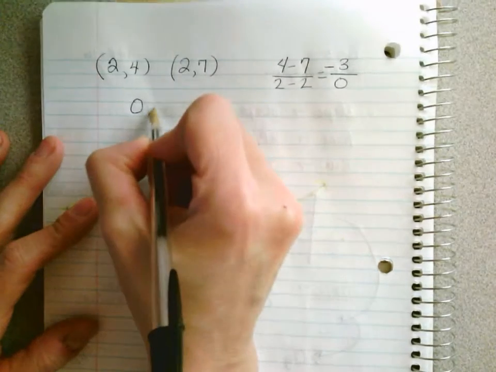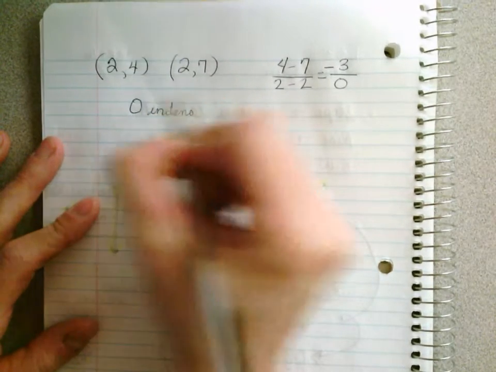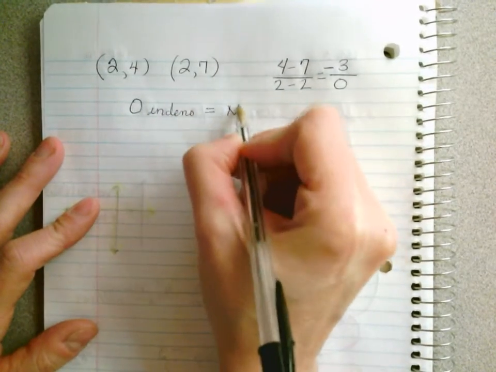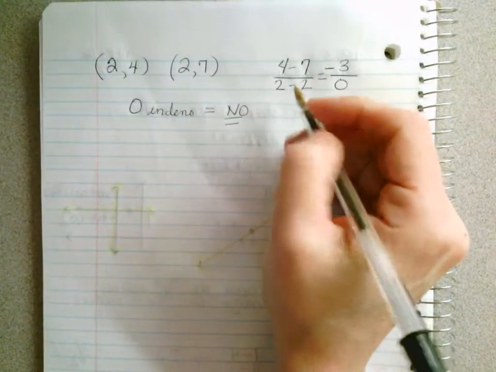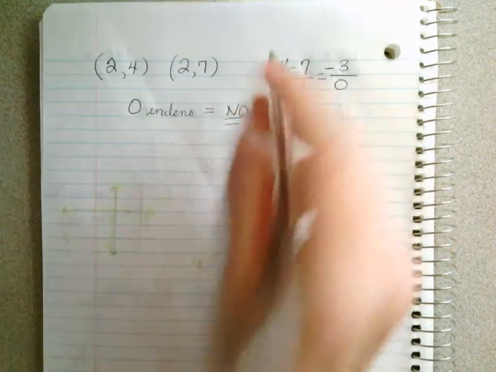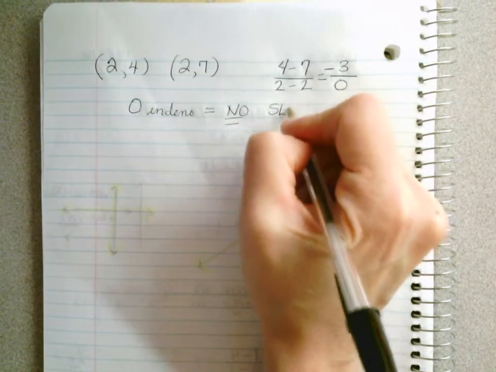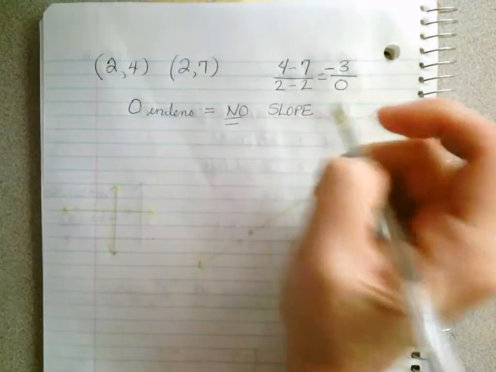0 in denominator means no slope. Not 0 slope, but no slope.